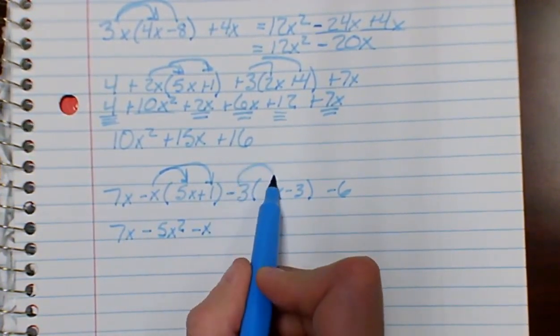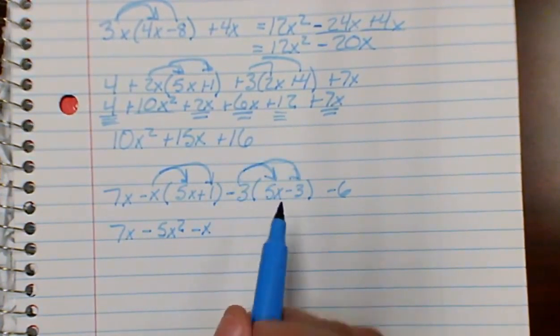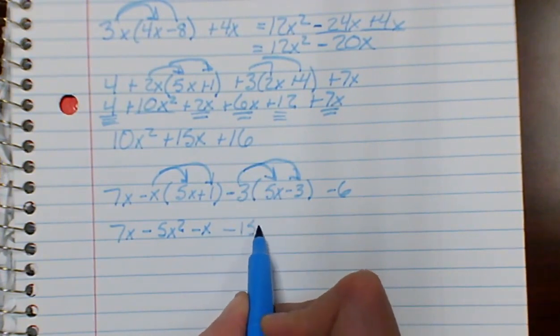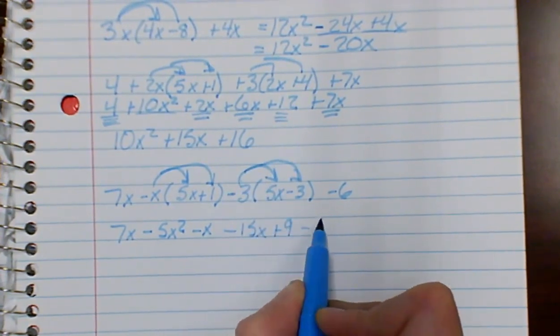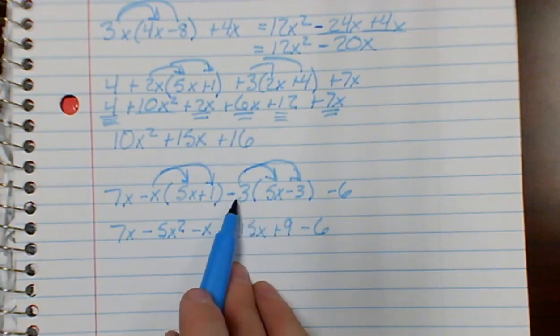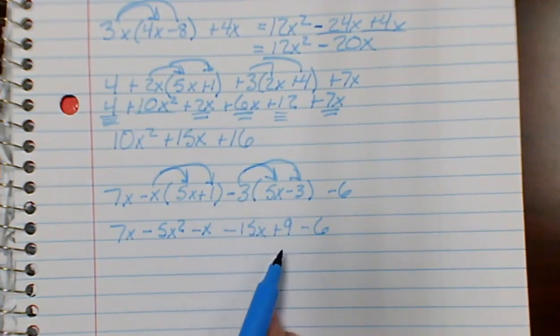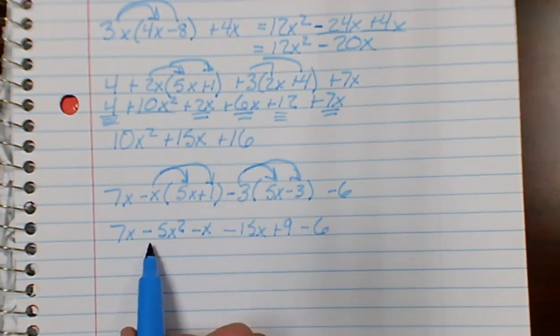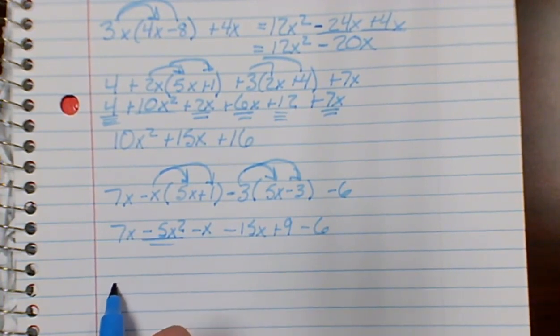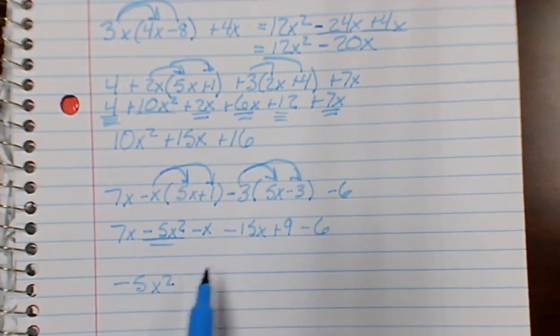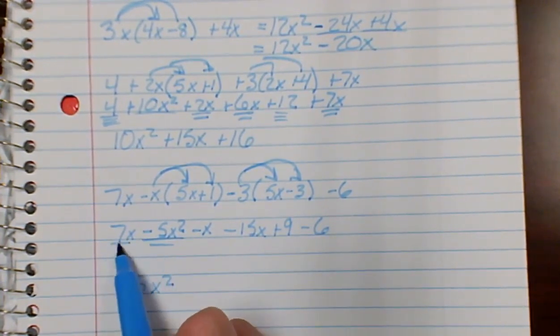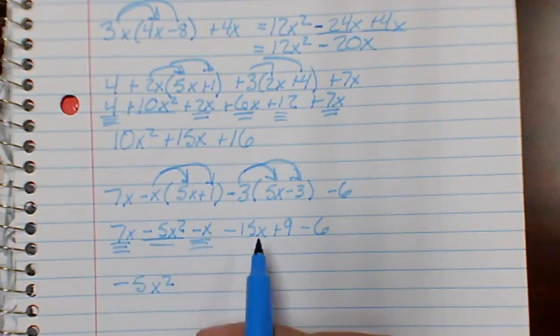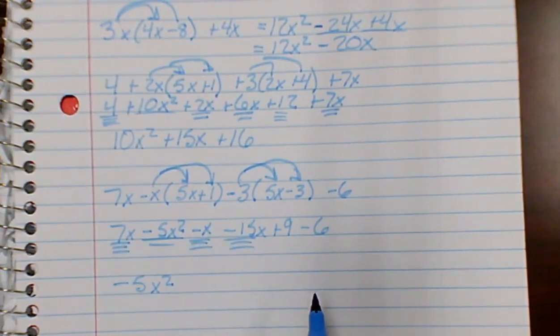This negative 3 gets distributed. Negative 15x plus 9 minus 6. So just multiply this negative 3 by each of those terms to get your new term. And again, we have a negative 5x squared. And then we have a 7x, a negative 1x, and a negative 15x.